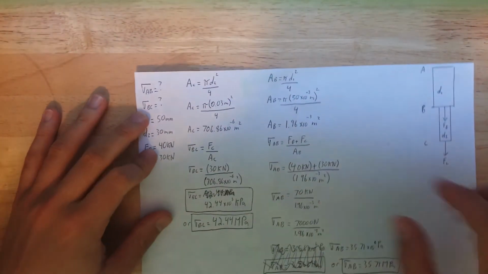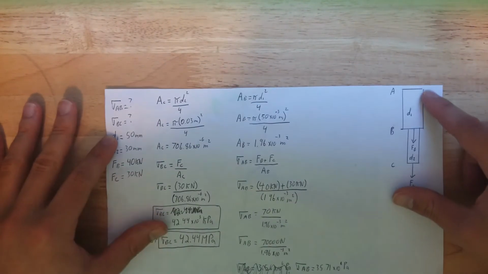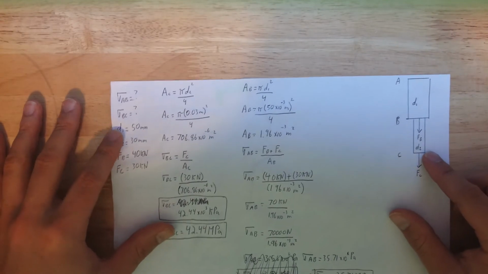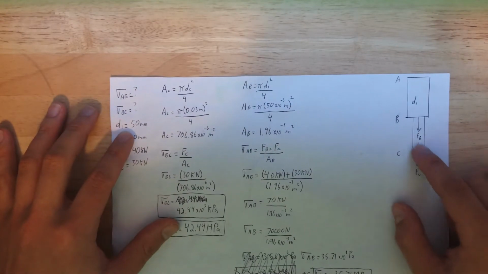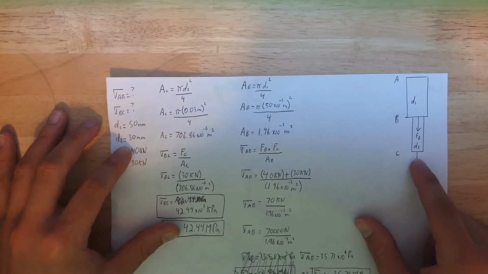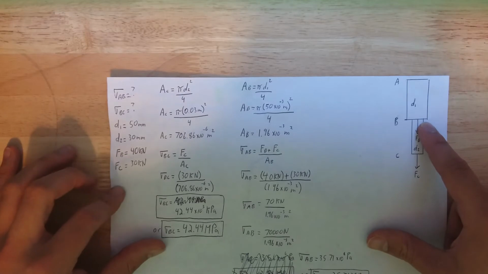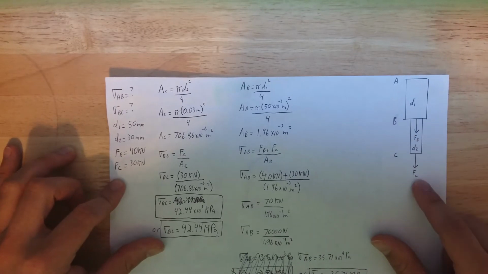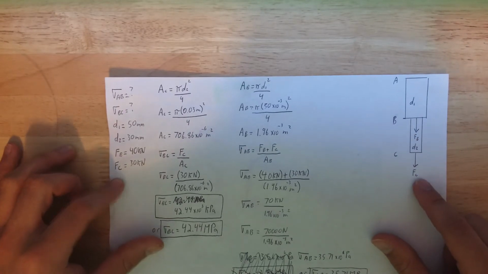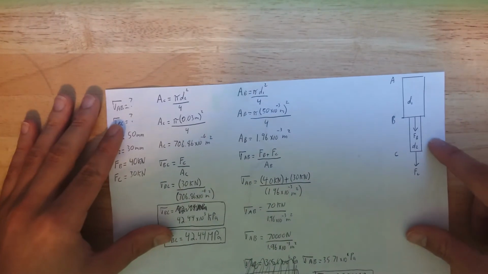Alrighty, so now I had pre-done the problem. Okay, so let's just explain what's going on here. So we're looking for stress AB and stress BC in sections AB and BC. We have D1, which is 50 millimeters, which is here, and D2, which is here. Next we have FB, which is the force acting at B, and FC, which is the force acting at C. So now we got to figure out what our stresses are. Okay, so first thing we're going to do is start with this section here.